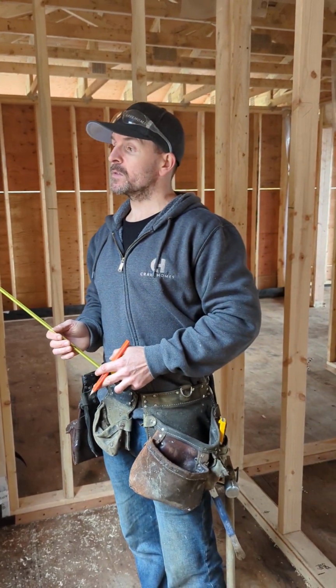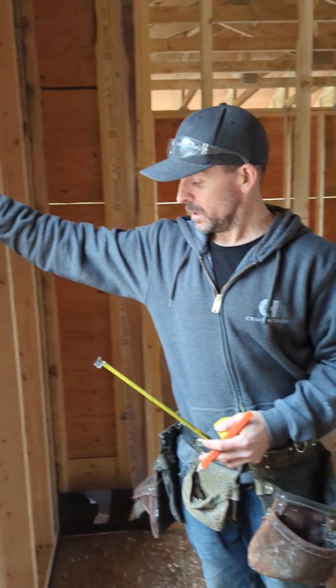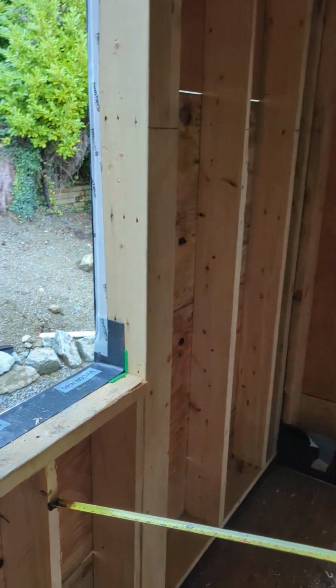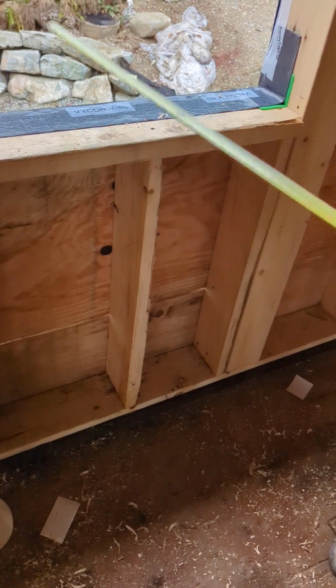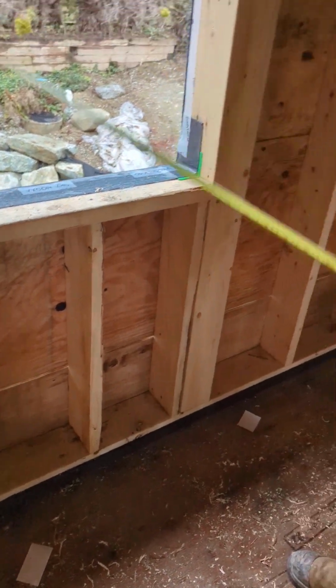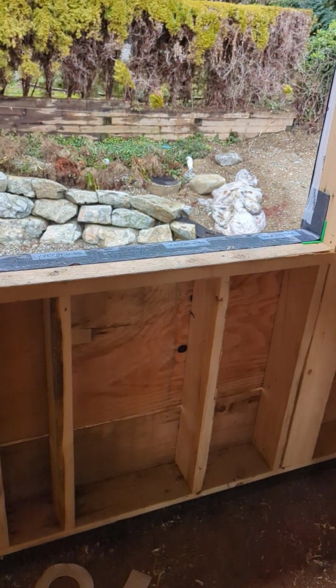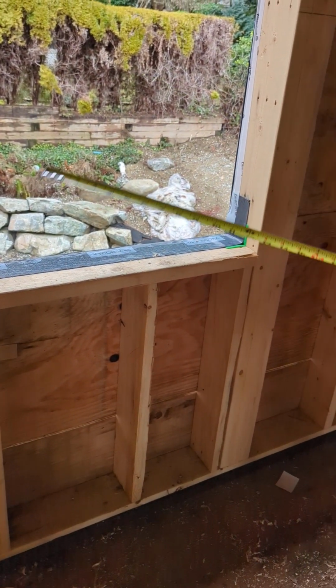Again, we can break down components like windows as well. We've got a jack stud here. This is our bottom sill plate. Why do you call it a jack stud? That's just the terminology, right? Jack stud? So, yeah, jack stud. You can call it whatever you really like, right?